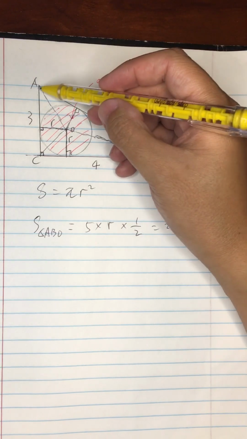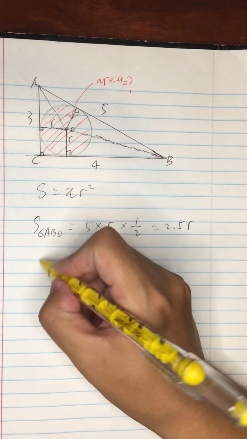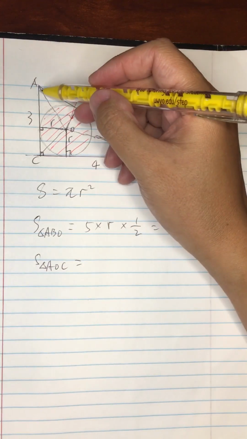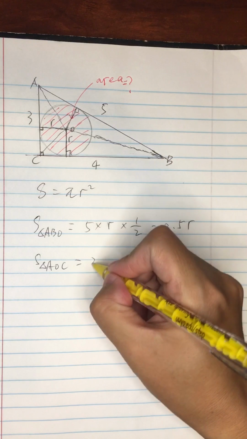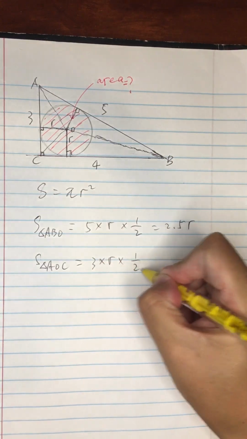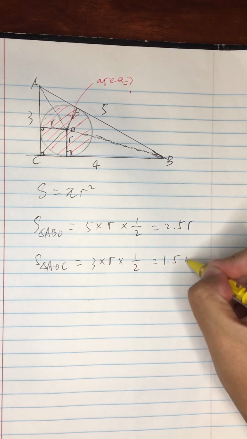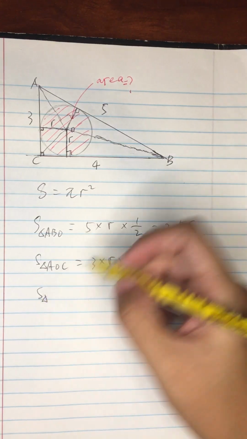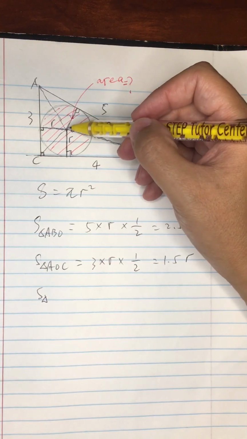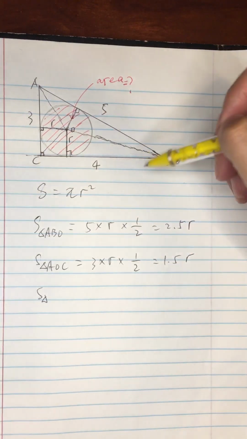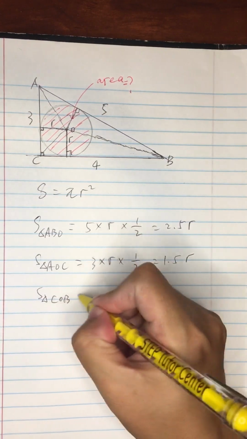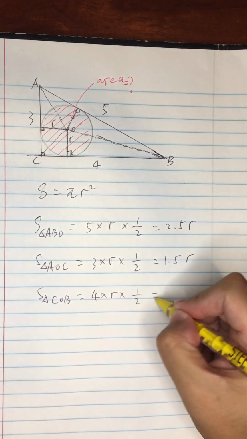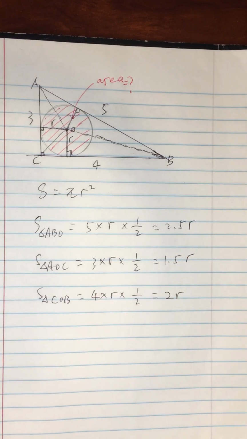And then what about the triangle AOC, right? Is it going to equal 3 times r times 1/2? It's going to equal 1.5r, right? And then another triangle, COB, right? That's going to be 4 times r times 1/2, 2r, right?